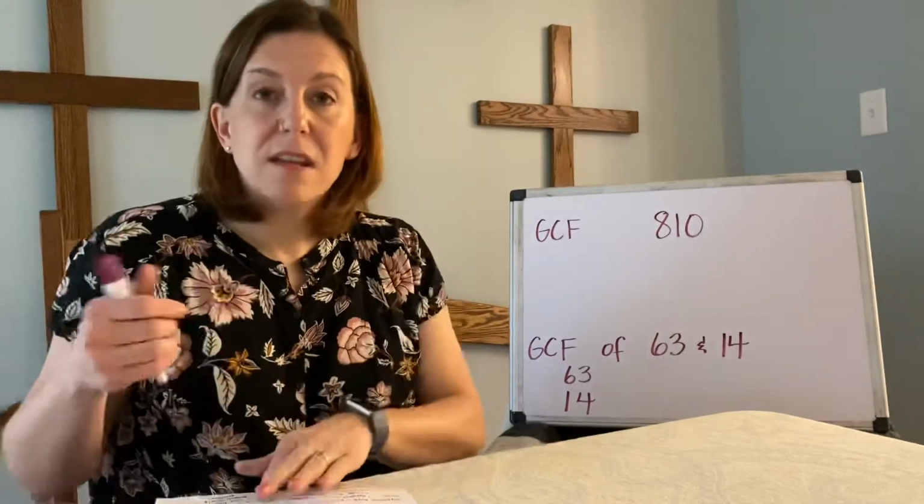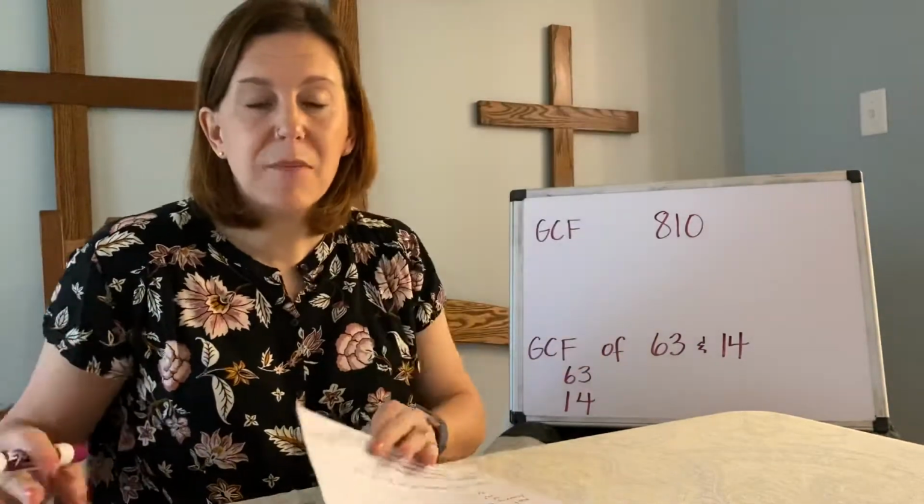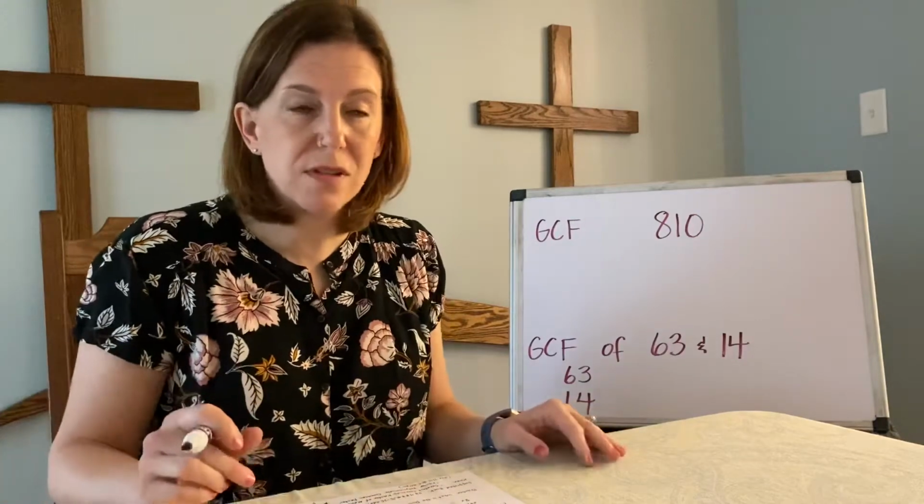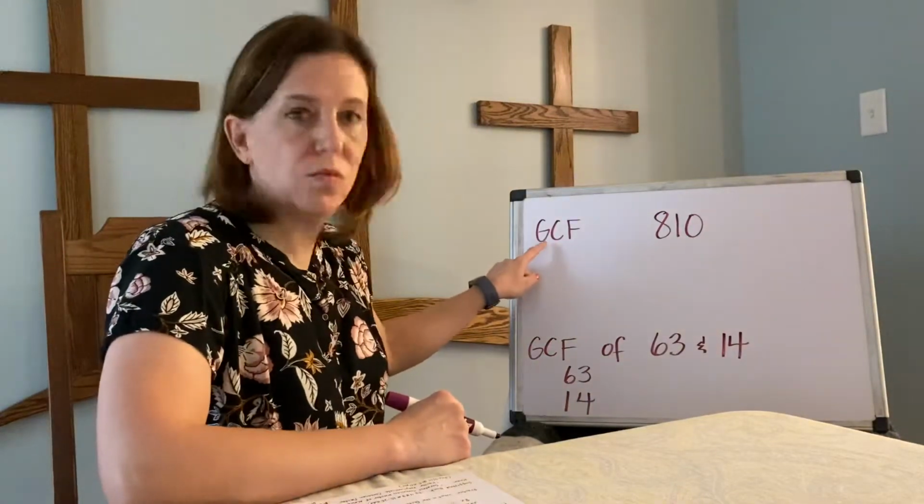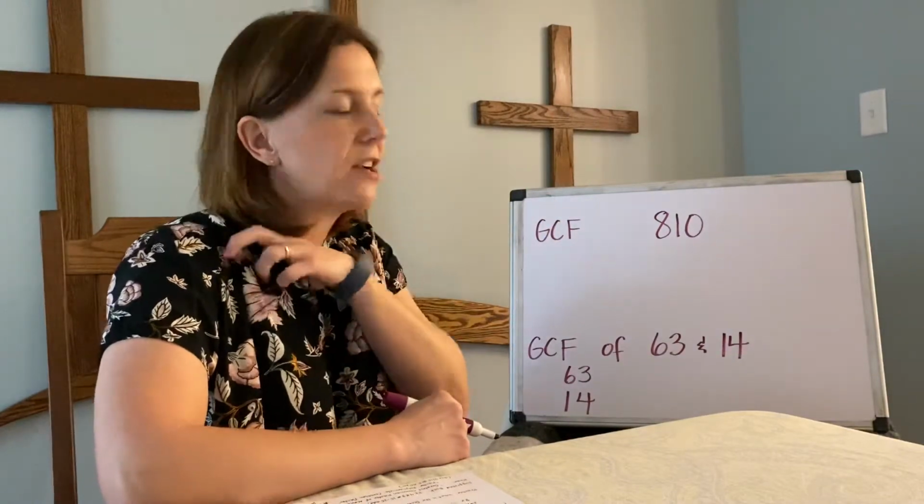So in your books, page 481, and the note handout that I posted on RenWeb, or at least some paper and pencil to take notes. The first thing that I want to review is talk about a greatest common factor. Whenever we see GCF, that's the common abbreviation for greatest common factor.